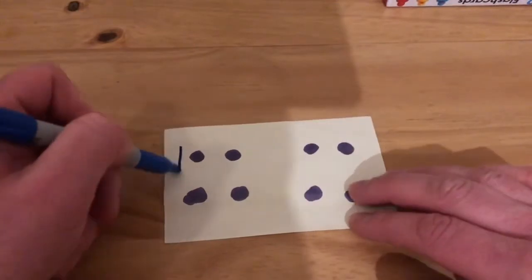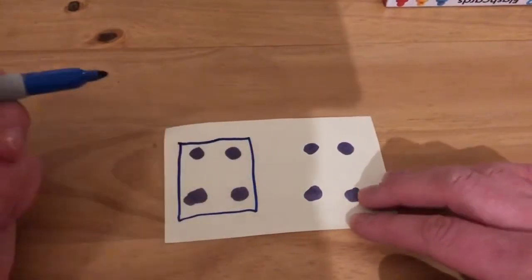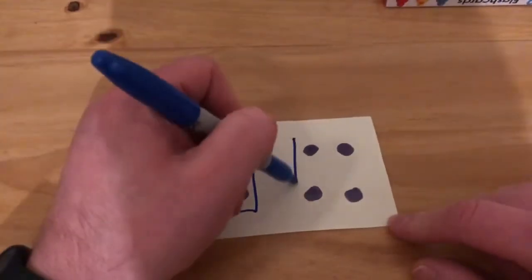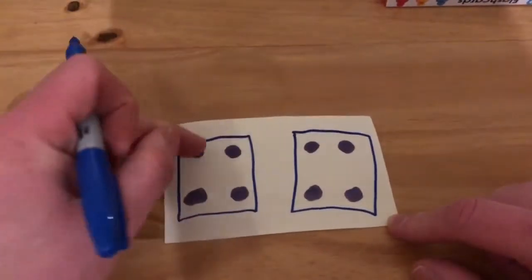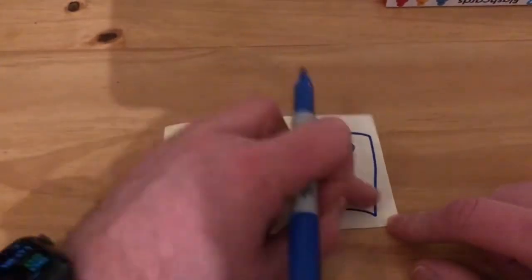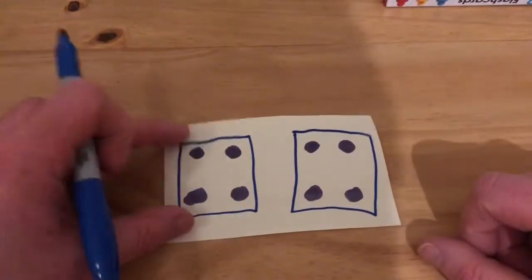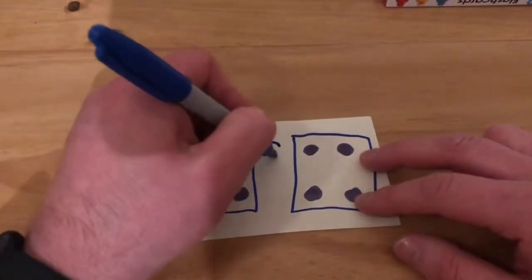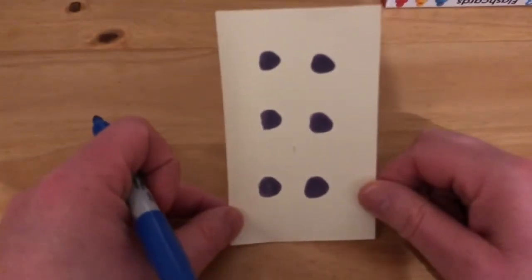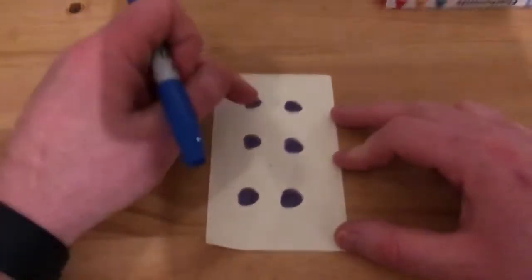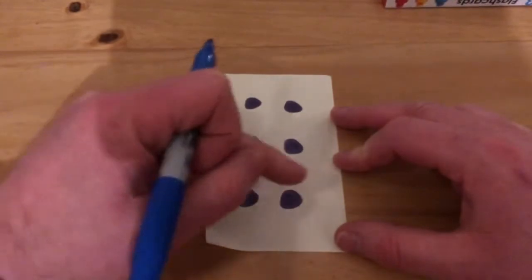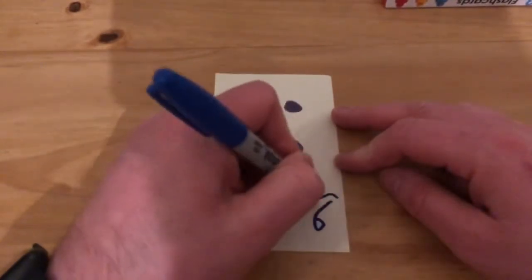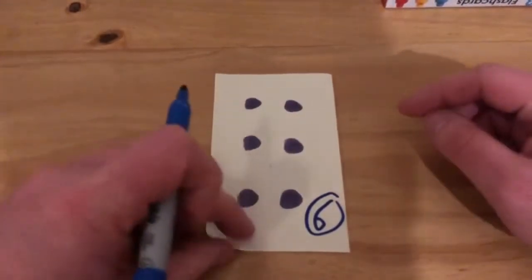I can see there's a group of 4. And there's another group of 4. 1, 2, 3, 4, 5, 6, 7, 8. If I'm going to subitise them all together, I know that 4 add 4 equals 8. 8. Last one. Are you ready? Subitise. 6. 1, 2, 3, 4, 5, 6. And that's what 6 would look like on a dice. Well done.